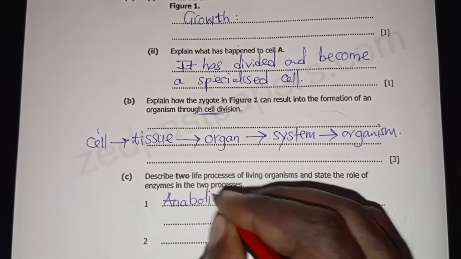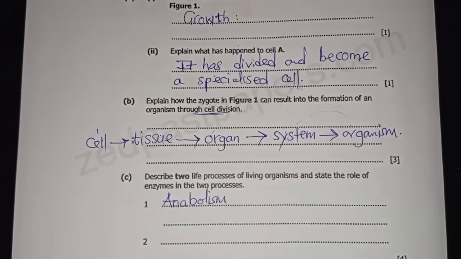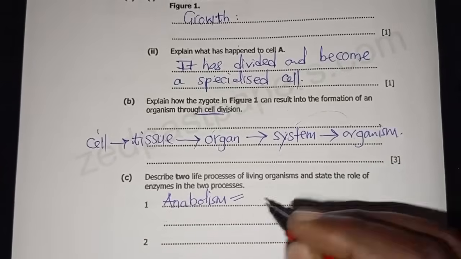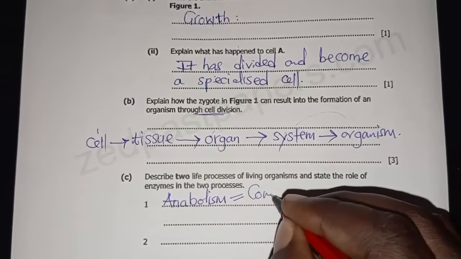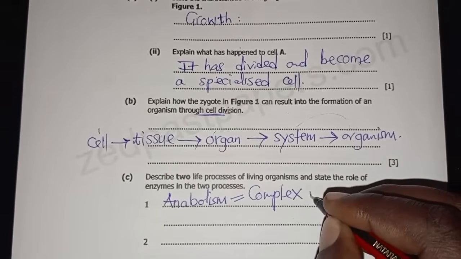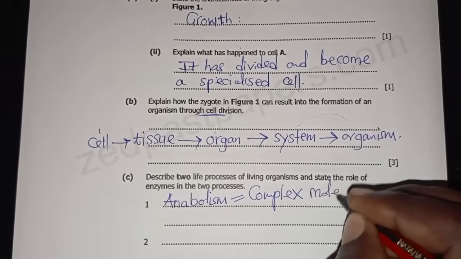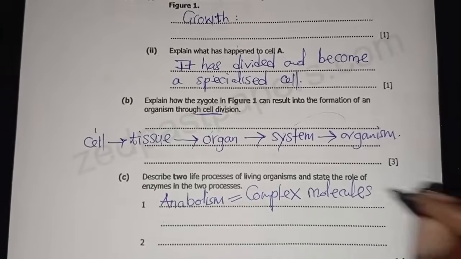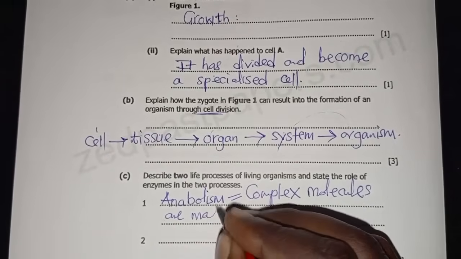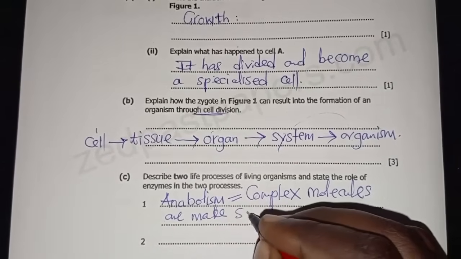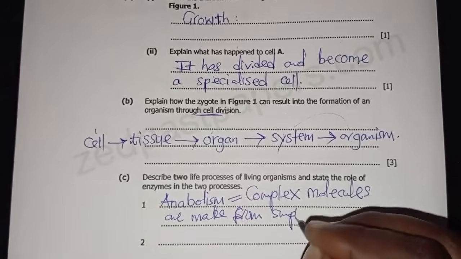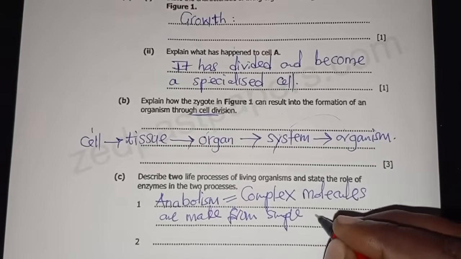There is what is known as anabolism. So what is the role of enzymes in anabolism? The enzymes make sure that complex molecules are made from simple molecules.